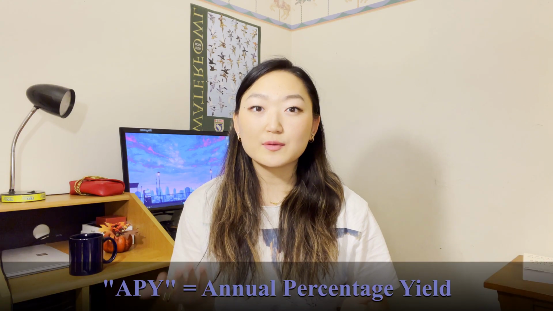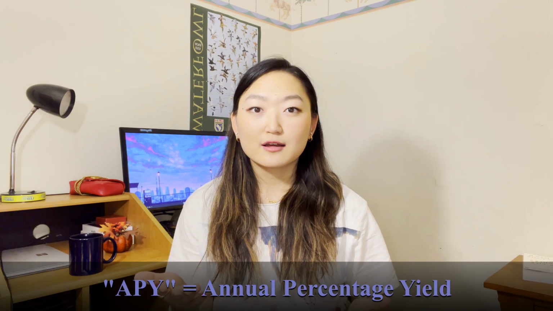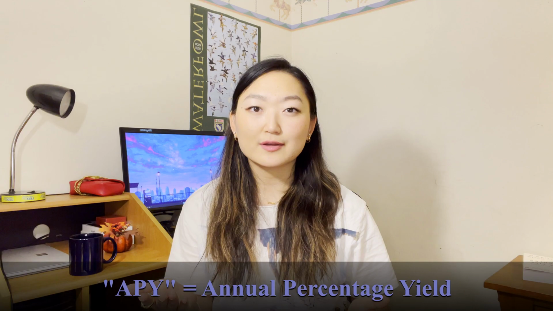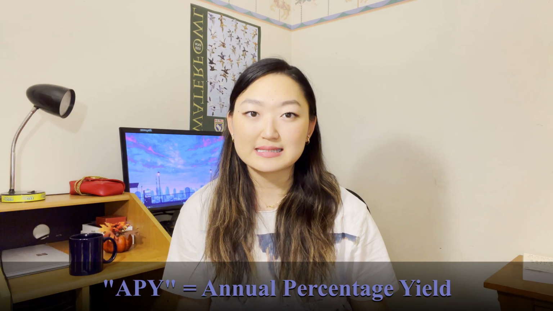That APY is the rate annually that you will get as interest paid back for depositing money with that bank. A high yield savings account is similar to a regular savings account in that both savings accounts will give you an APY, so you'll get an interest rate for the amount of money that you're storing with the bank on an annual basis. The difference is that for high yield savings accounts, the interest rate that you generate from those accounts is much higher than a regular savings account.